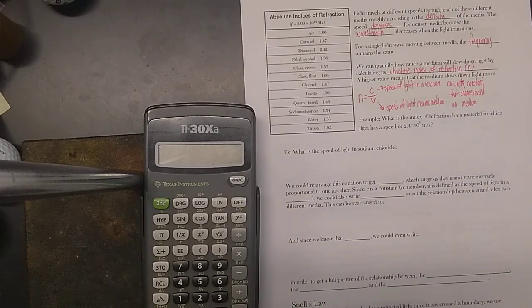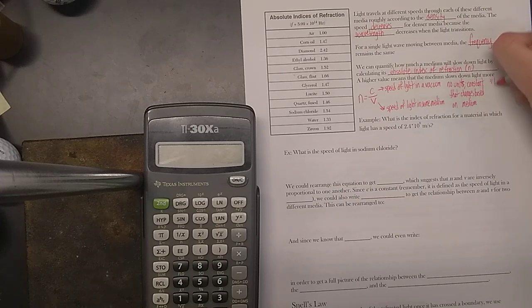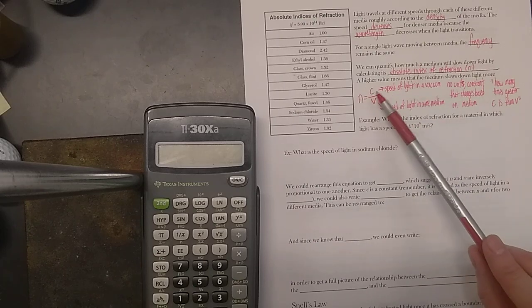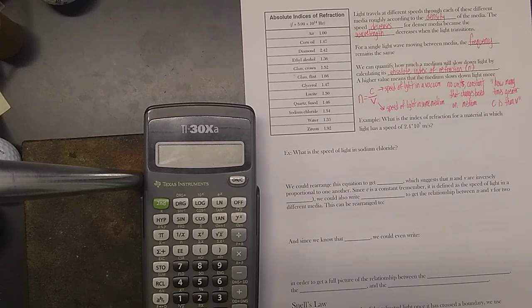The way you can think of N is how many times greater C is than V. In other words, how many times greater the speed of light in a vacuum is than the speed of light in that particular material. If you had an index of refraction of 2, that would imply that the speed of light is twice as fast in a vacuum as it is in that particular material. It's a very simple equation.